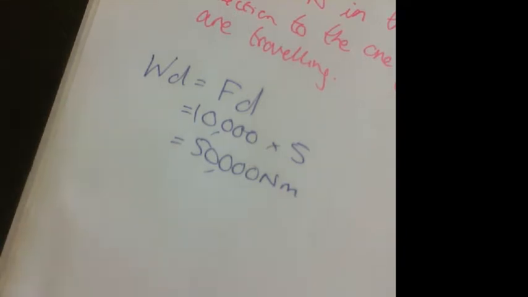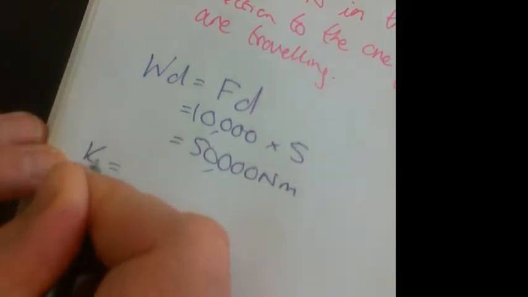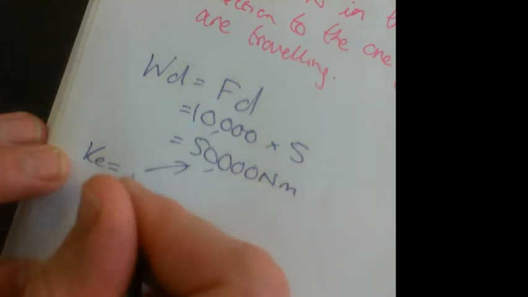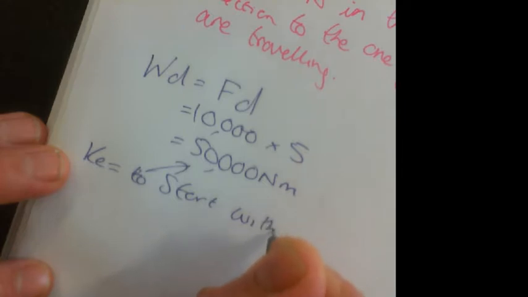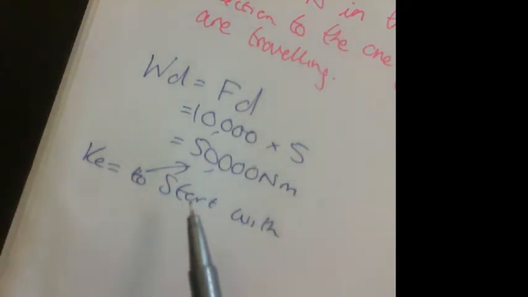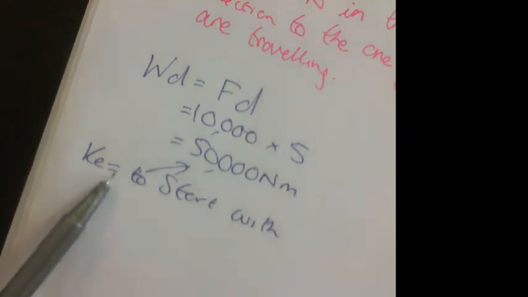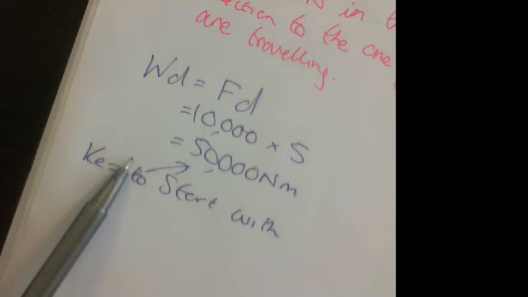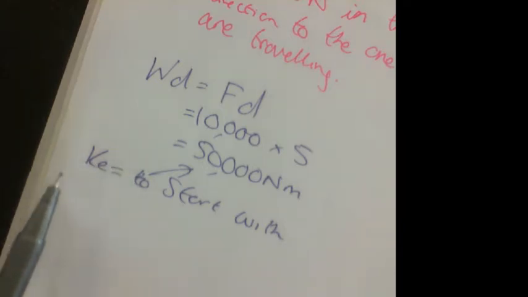Oh, and it gets even better. We can carry on. We know that that must be the kinetic energy that it had to start with, because however much energy you need to stop it is how much energy you must have had to start with. So you know that it must have had 50,000 joules of kinetic energy to start with. And then if you rearranged all that and did half mv squared, you could get back to the fact that v must be 10, which is quite handy.